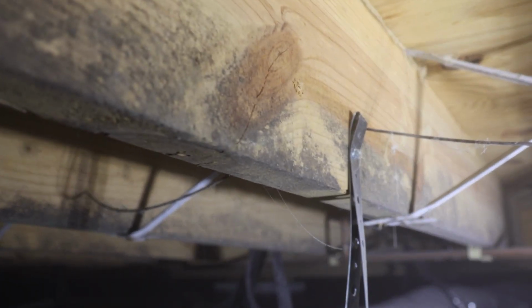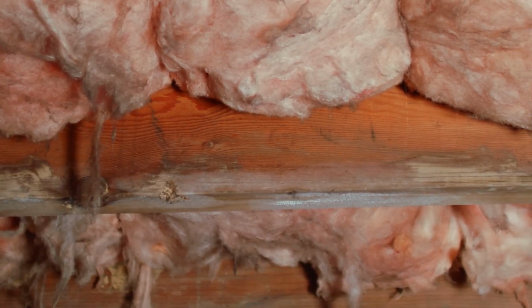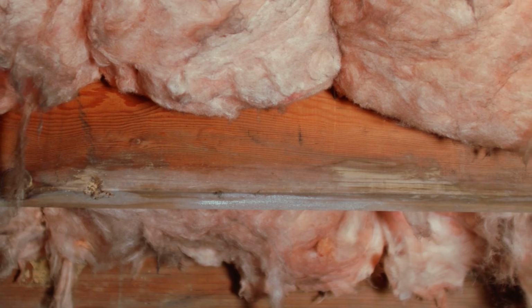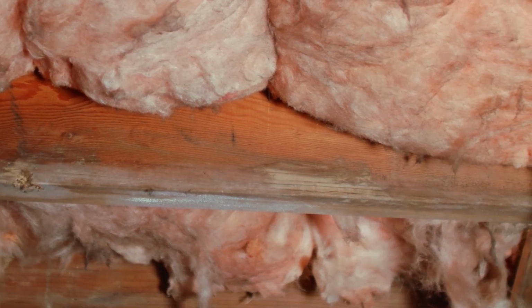When we get called out and the customer is saying, hey, I think I have some mold growth or microbial growth in my crawl space, as an inspector, we're going to go in and check everything out thoroughly. So if they have insulation in between the joists, we want to make sure we pull that down and remove it to see if we have any growth down there.